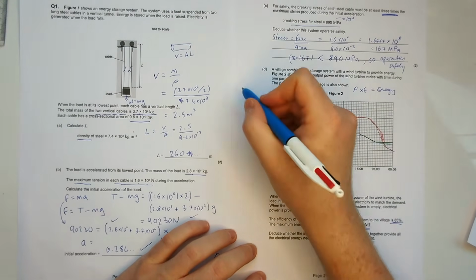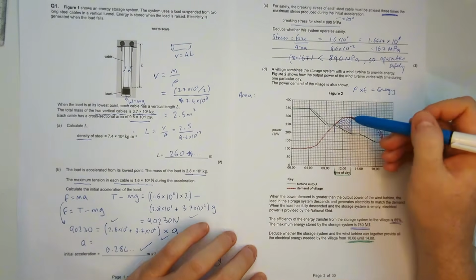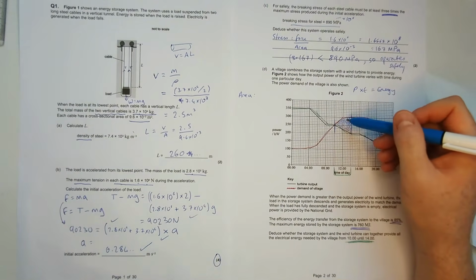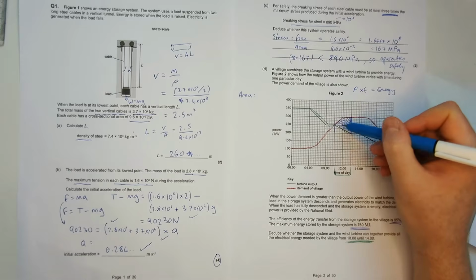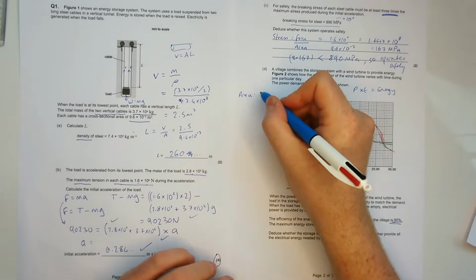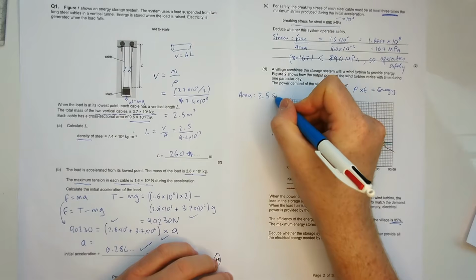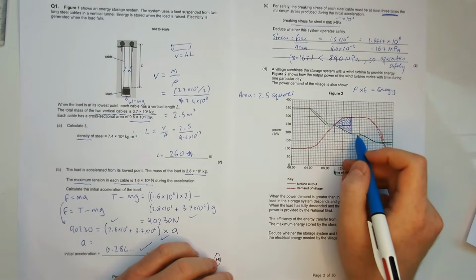So let's work out the area then. I'm going to do it up here just so it's all on one page. So the area is going to be equal to, and we can do a bit of estimation here. We can work out triangles if we want to. But basically, if we add up the squares, so we've got one big square there, pretty much half one there, half one there, and I reckon another half down here. We could say it's equal to 2.5 squares. You could work out the triangles, but I'd say that's a good enough estimation here.